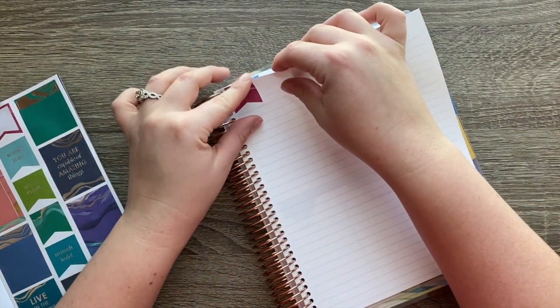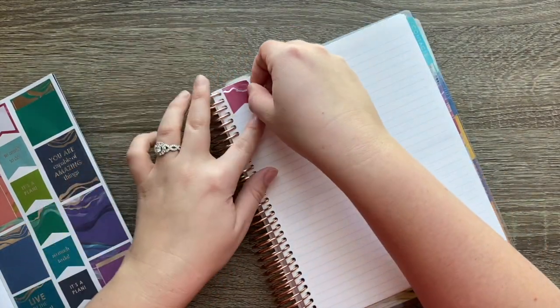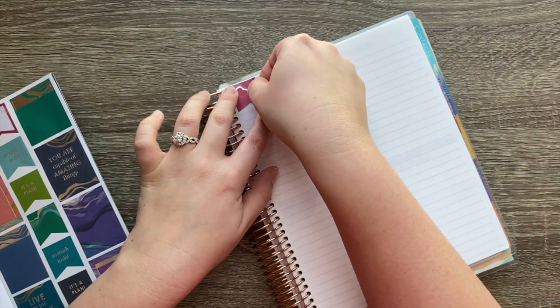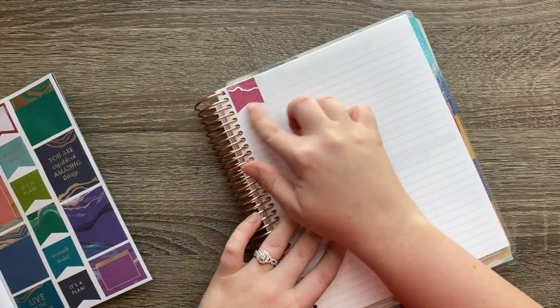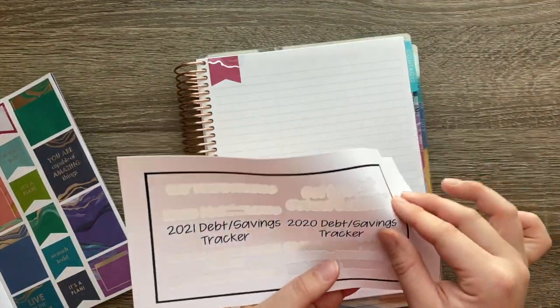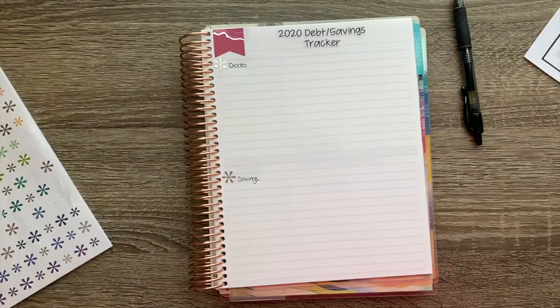So let's see. It's not completely straight. I know I shouldn't let it bother me, but it does. That looks better. Not really, but it's okay. All right, so we got that down.